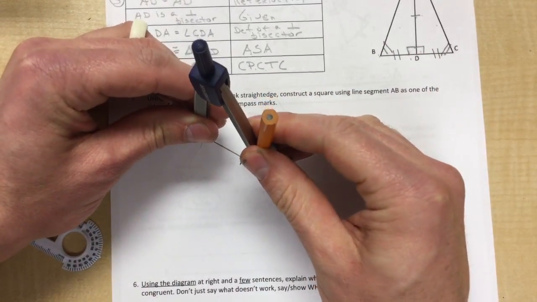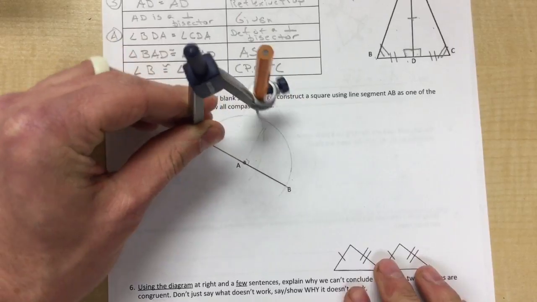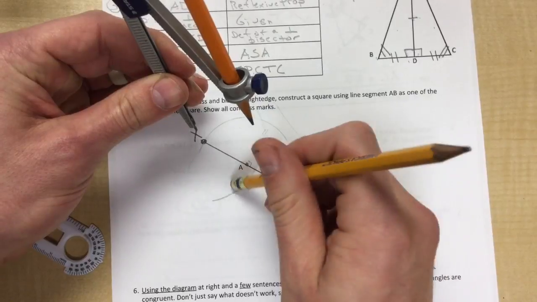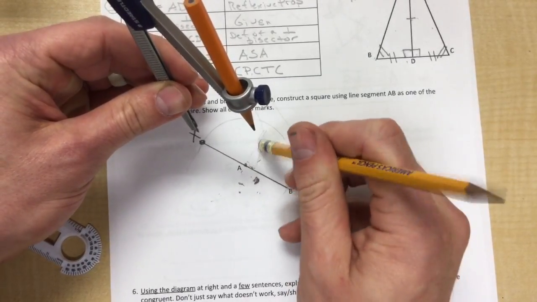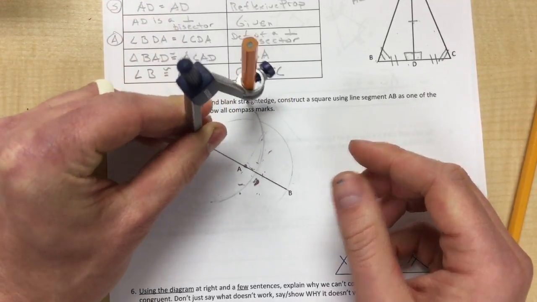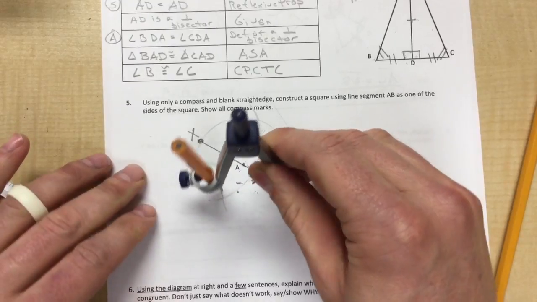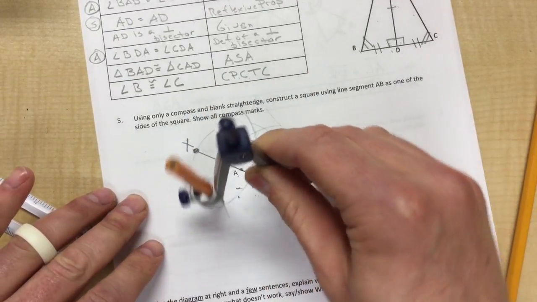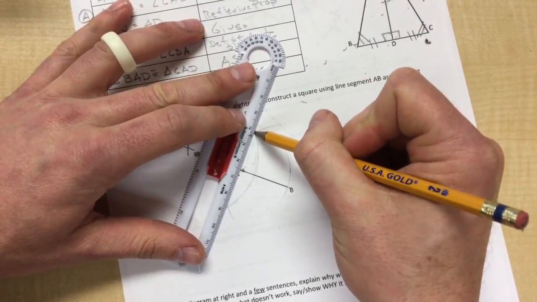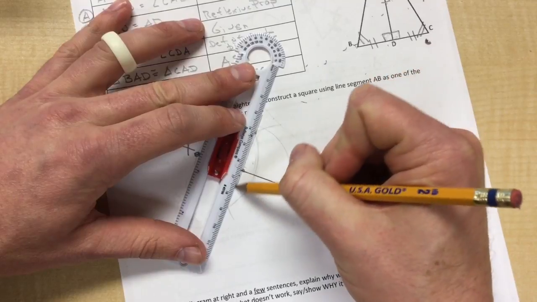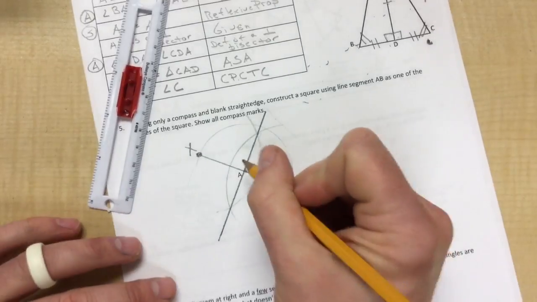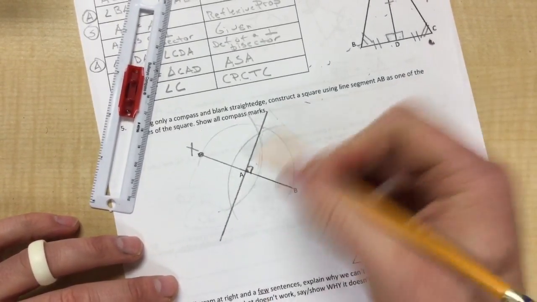close to being done. So I'm going to go here and I'm going to go like this. Oops, my compass moved. So when I make my perpendicular bisector, I need to go over halfway. And then I'm going to make this one like that. Okay. And now I'm going to connect these two. Okay, now I've constructed a perpendicular bisector. I got my 90-degree angle, and I'm going to build a square out that way.